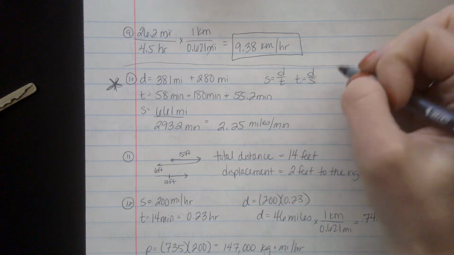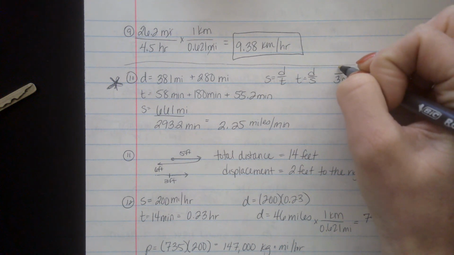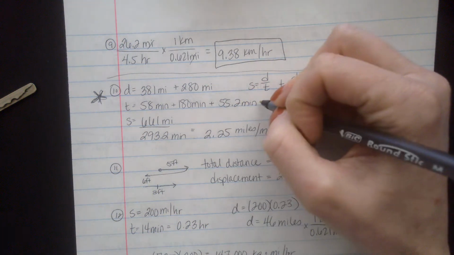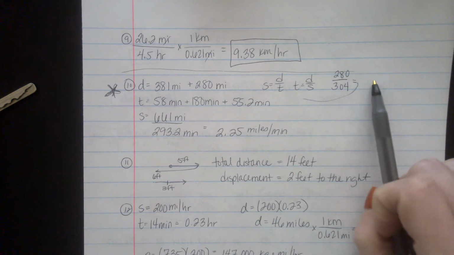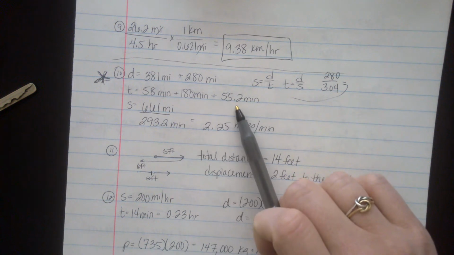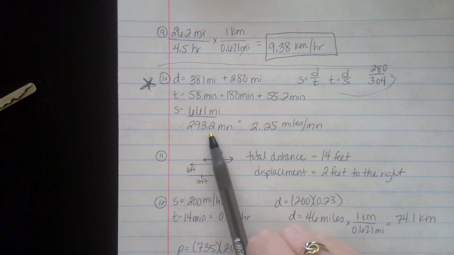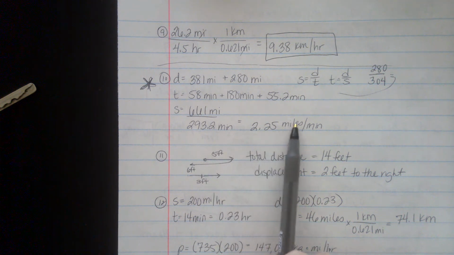So 304 miles per hour for 280 miles gives us the 55.2 minutes. It actually gives you an answer in hours. You have to divide that to get minutes. So total time ends up being 293.2 minutes. So when you divide those, you get 2.25 miles per minute.